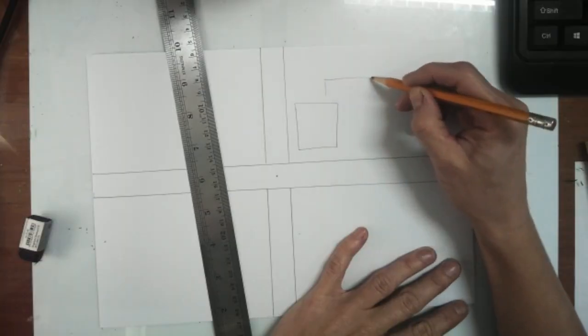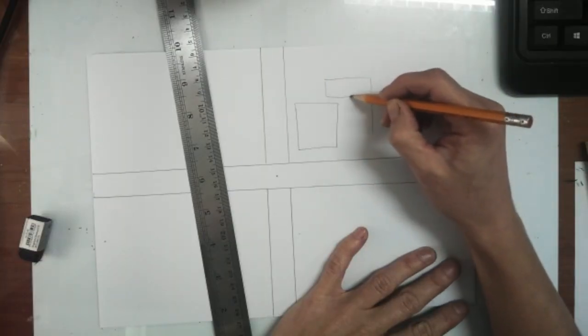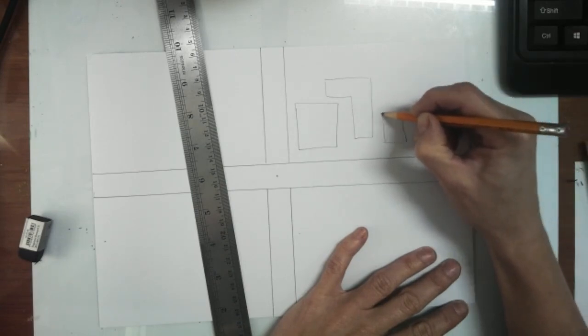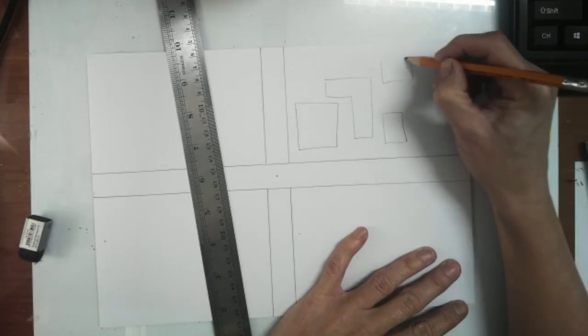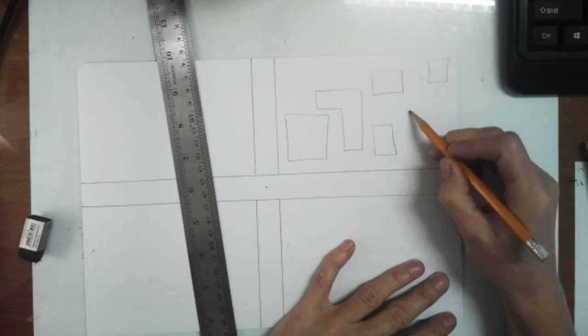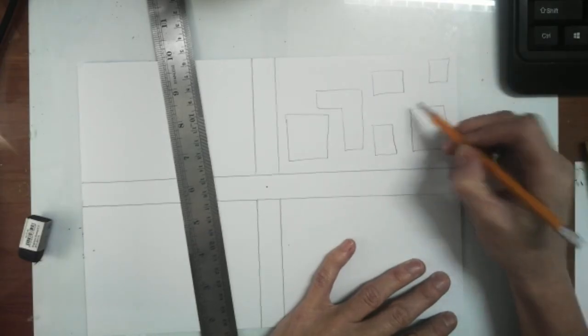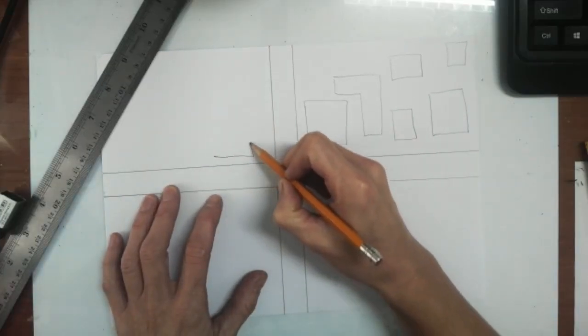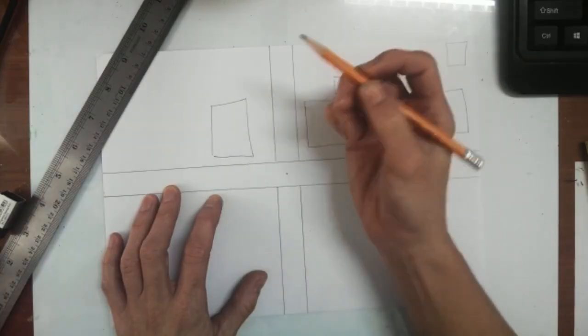I'm going to draw some interesting shapes. Okay, you can always fill in more shapes as you go. If a space looks empty, you can just fill it in later. So we'll start with a few shapes first.